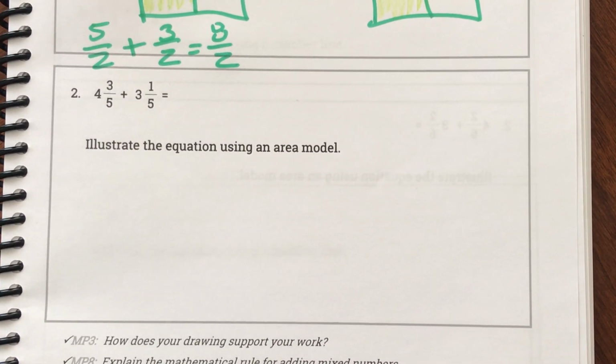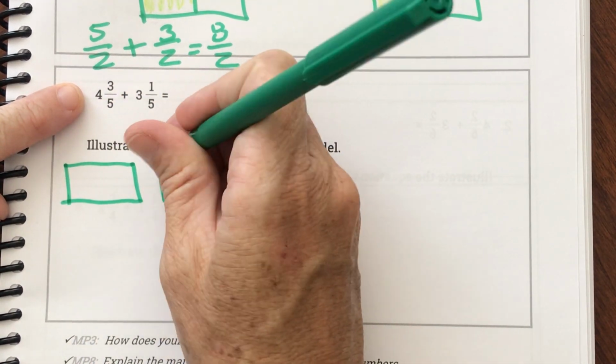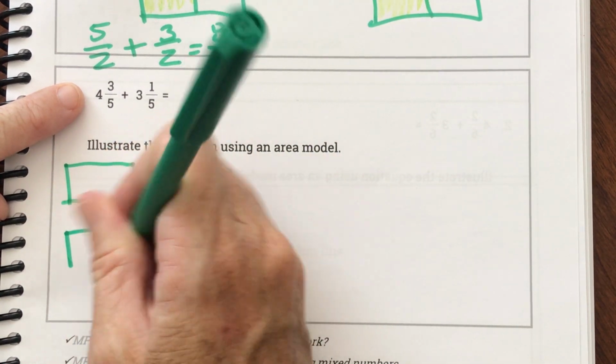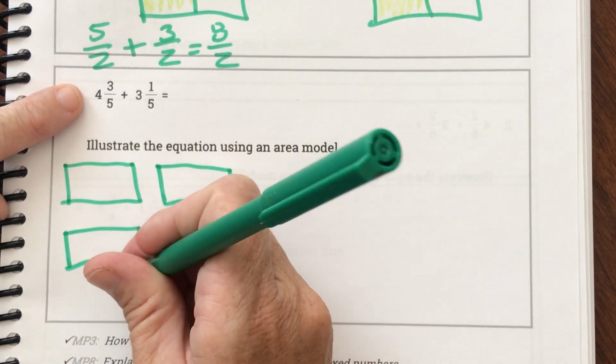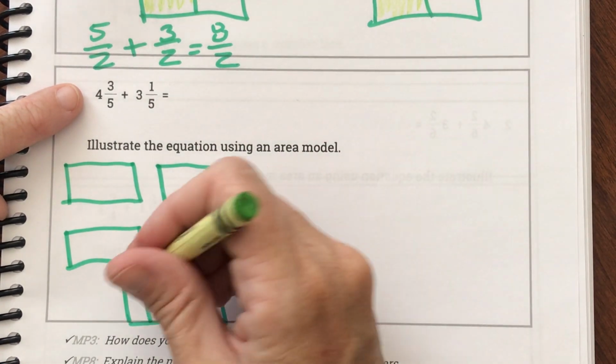4 and 3/5 plus 3 and 1/5. Okay, so I have 4 wholes, 1, 2, 3, 4, and then I have 3/5.